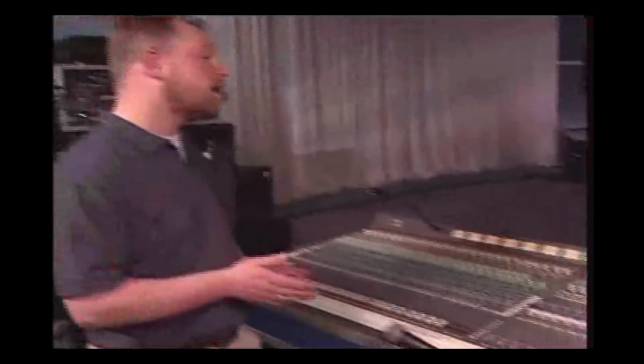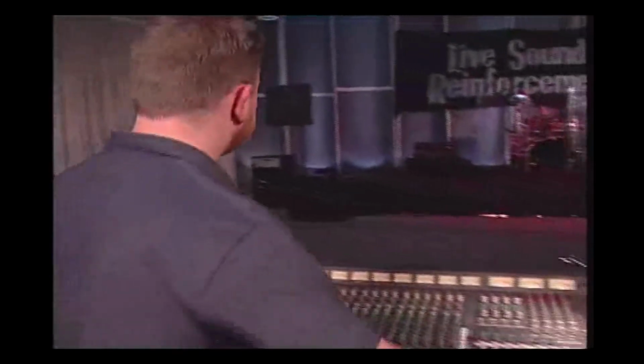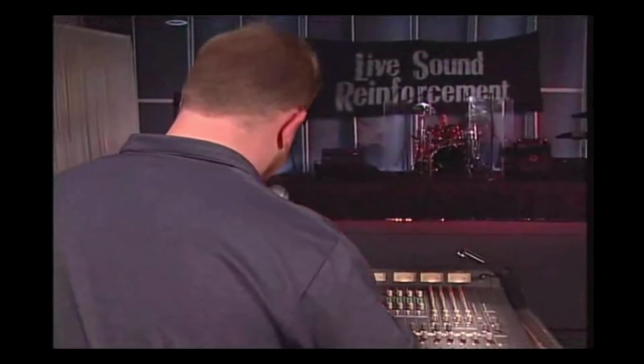So the toms are next? Yes, I'm going to start with the high tom, then the mid tom, and then the low tom. I'm going to adjust the input, EQ, and noise gate for each of the channels. Then I'm going to listen to them in the room for balance and panning. Go ahead and play me your high tom.